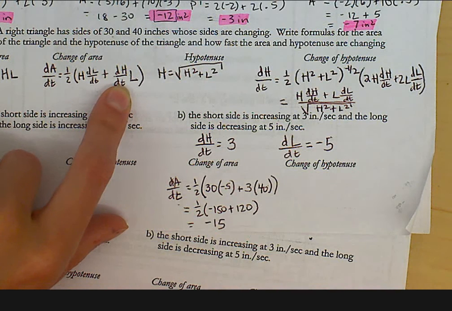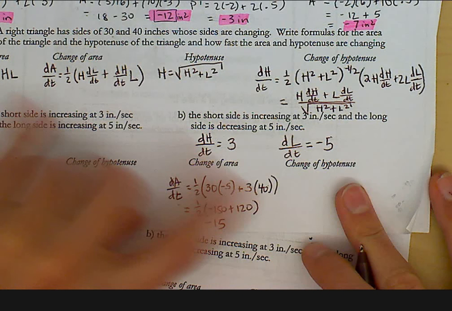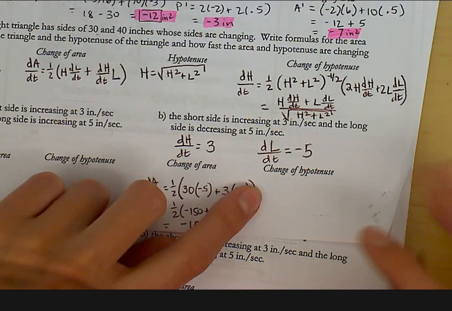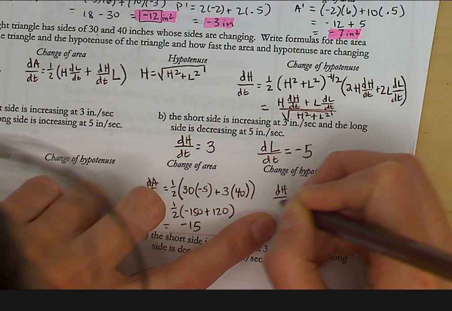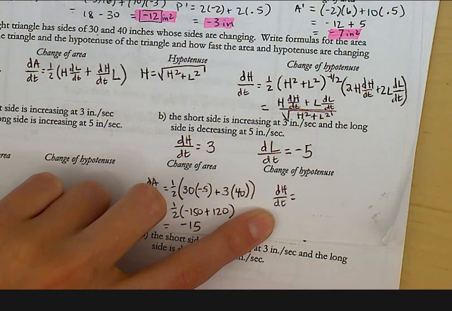And then the change in the hypotenuse, dH dt, again we take what we have and plug it all in.